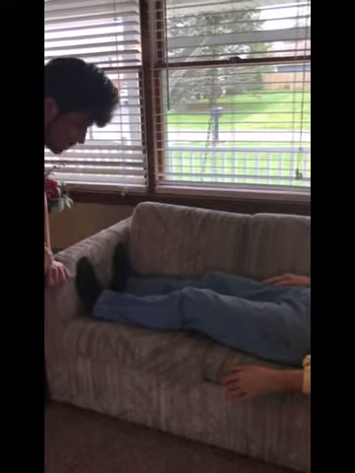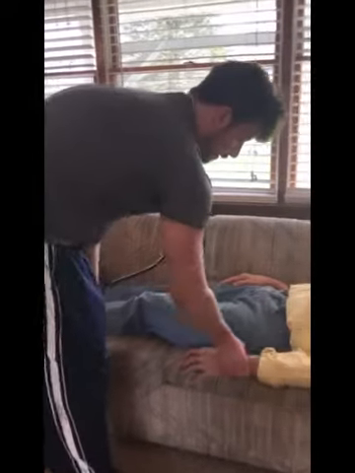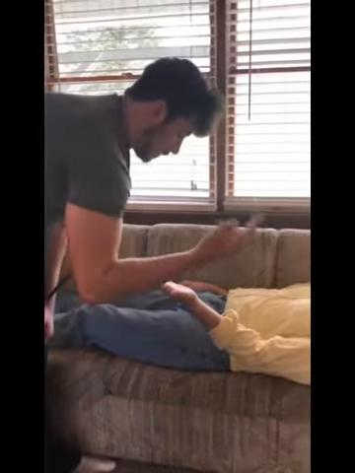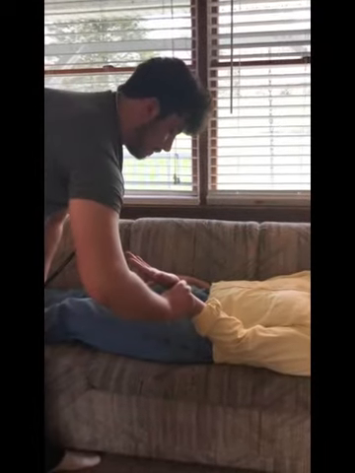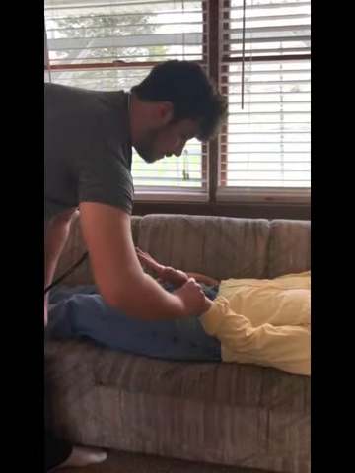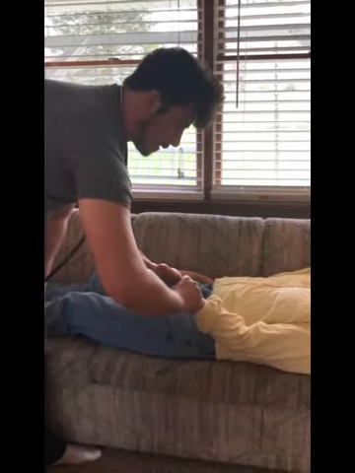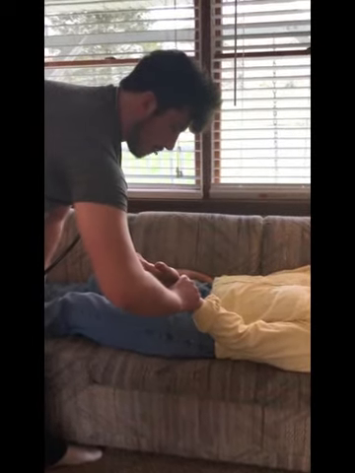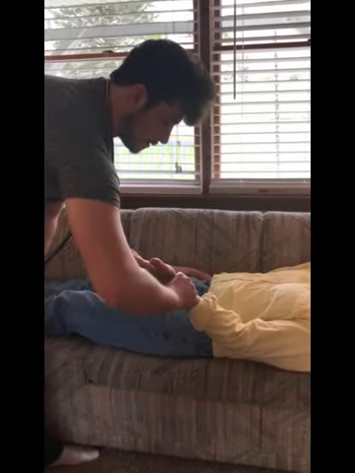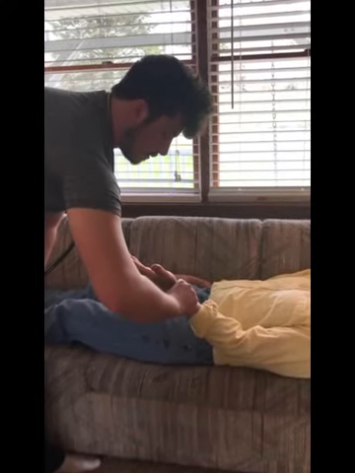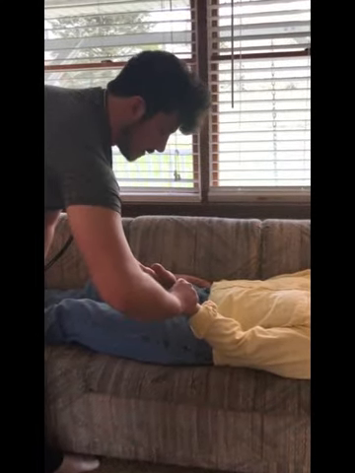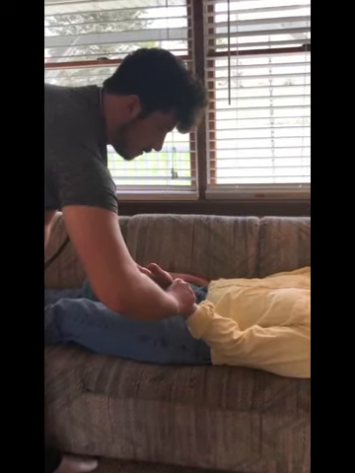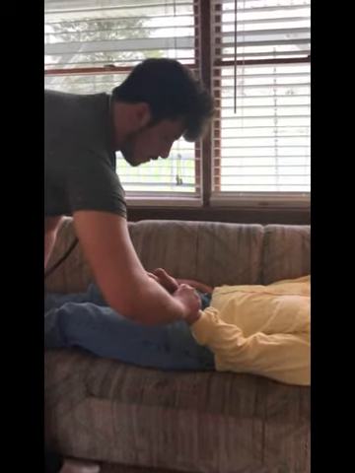For our instance here, I'm just going to palpate his radial pulse. And when you're palpating these pulses, you can grade them 0 to 3. 2 is normal, 3 is bounding. He's got a nice normal pulse.